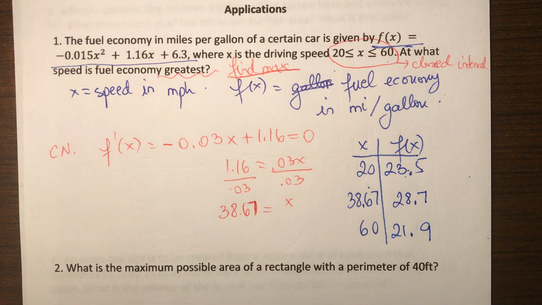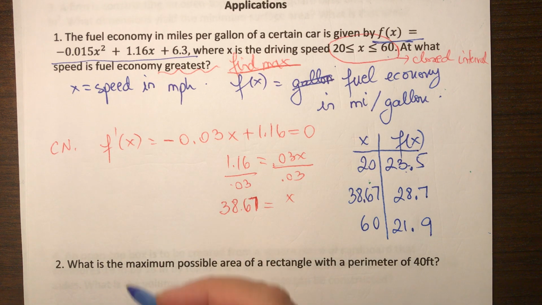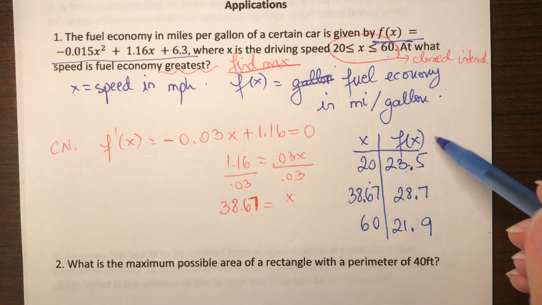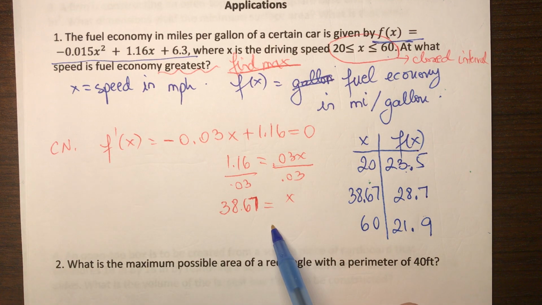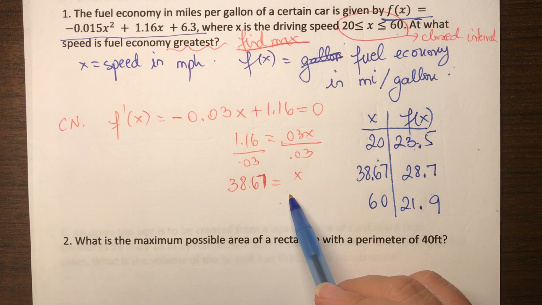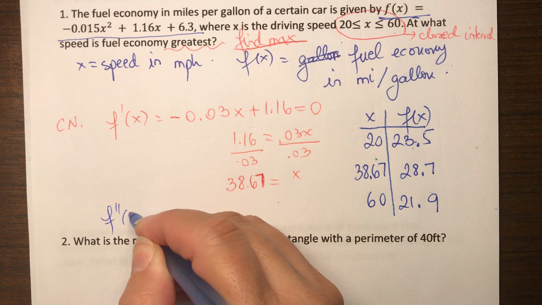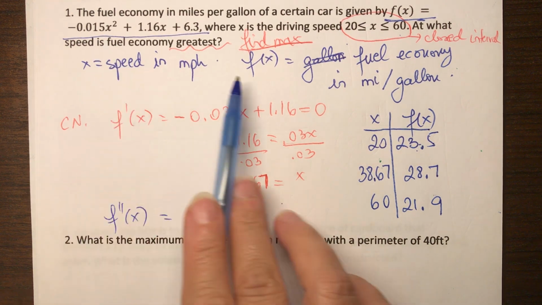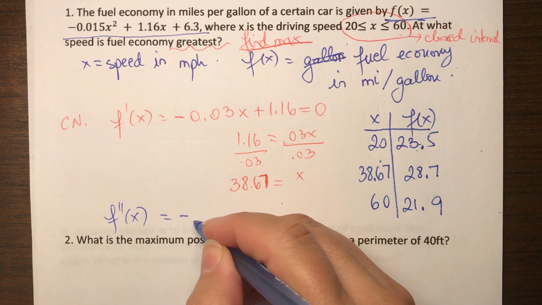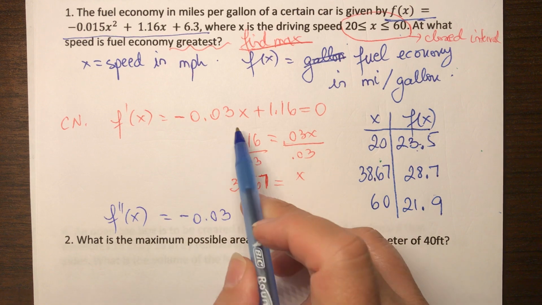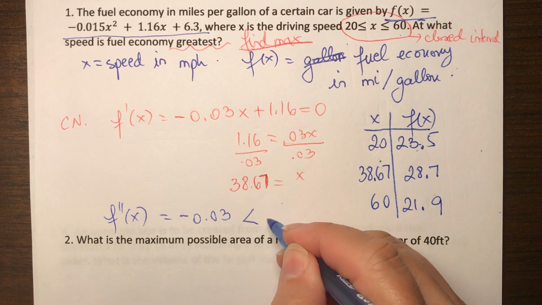So it's one of those problems that says find the min or a max on a closed interval. We could do what we just talked about, to where we want to see if it wasn't on a closed interval, you found a critical number. How do you know this critical number is a minimum or a maximum, right? What you could do is find the second derivative. And now when you find the second derivative, you will get a negative 0.03 constant, yes, which is always negative.